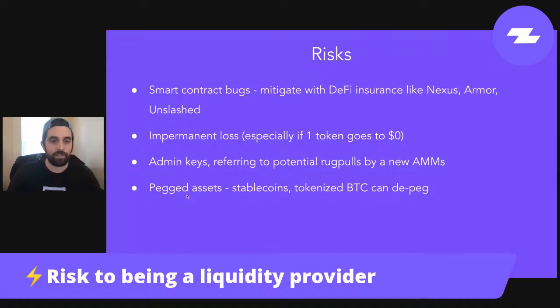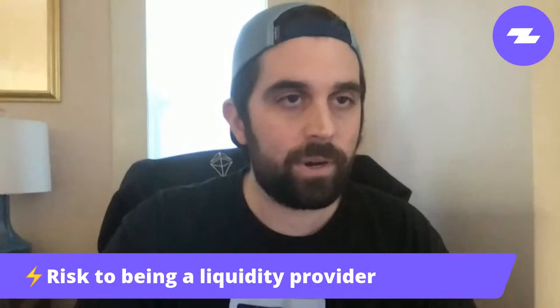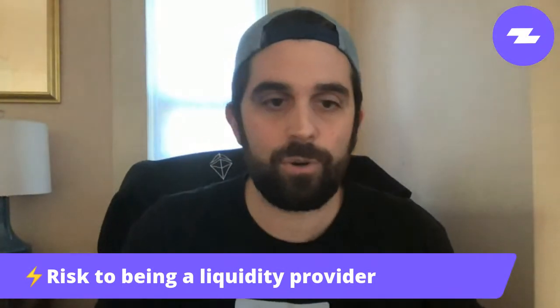Last thing is, if I go into a like-asset pool, especially those with tokenized Bitcoin or stable coins, just be aware that those pegs can fail, or at least depeg. And if they depeg, it can start to cause me problems in terms of the ratio of those different assets in the pool. So just another thing to be aware of there. That's all we're going to cover for today, though. Just wanted to do a short lesson on that.